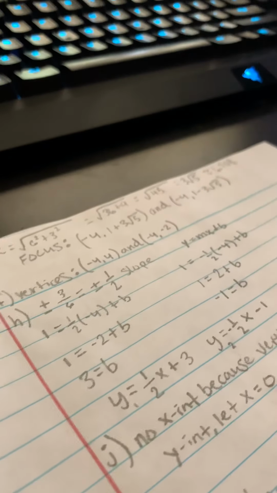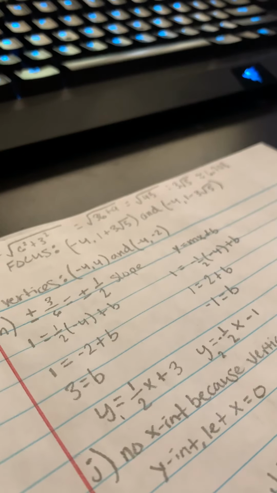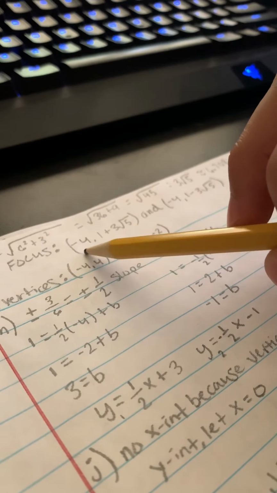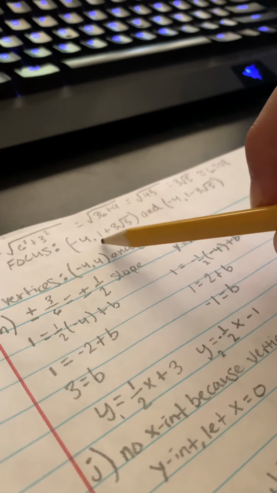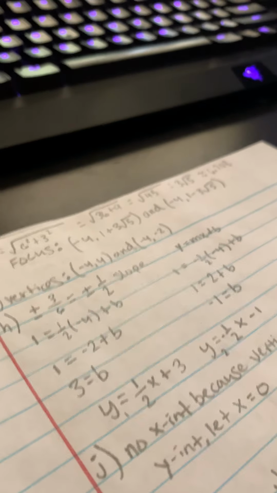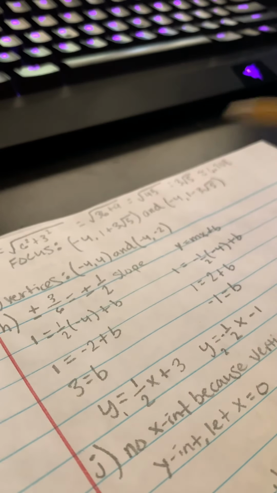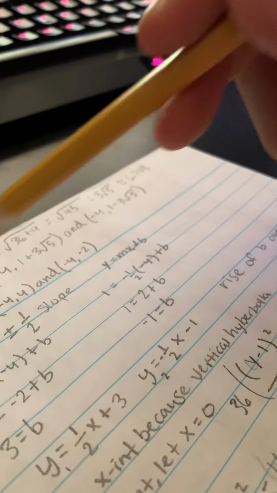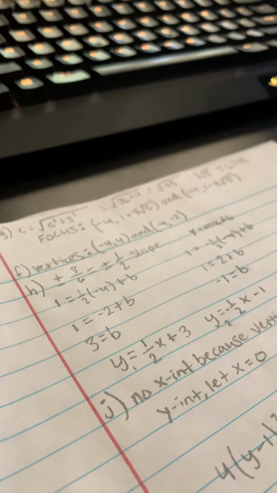And since x for our center is negative 4, we're going to go negative 4, 1 plus 3 square root of 5, and then the other one's going to be negative 4, 1 minus 3 square root of 5. That's going to be our 2 foci.